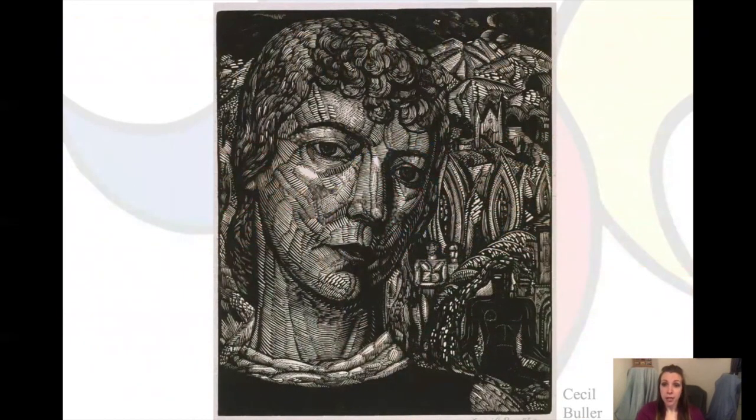This picture right here is an example of implied texture. This artist used a lot of different lines to imply the texture here. So it looks like there's visual texture, but if I were to touch this piece of art, there would not be a bunch of bumps or anything like that.